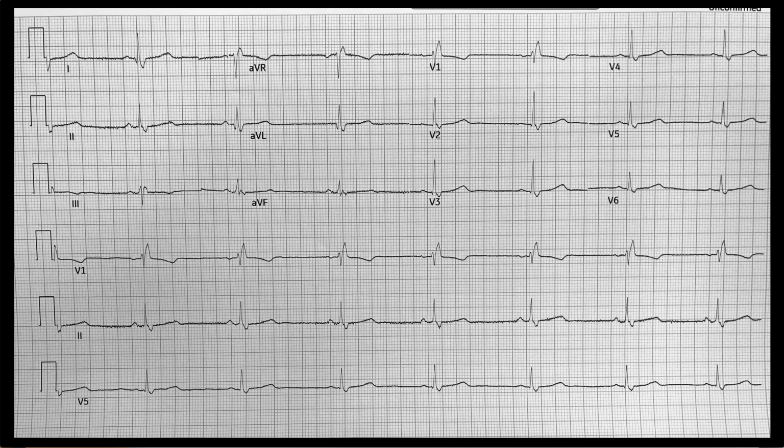Remember our algorithm that we're going to go through: rate, rhythm, axis, intervals, blocks, ischemia, and infarcts. Look for any obvious patterns and then come up with a final impression. So take a second, pause this video, and come back when you've got an interpretation or when you've got all that stuff figured out. All right, hopefully that's given you enough time to go through it.